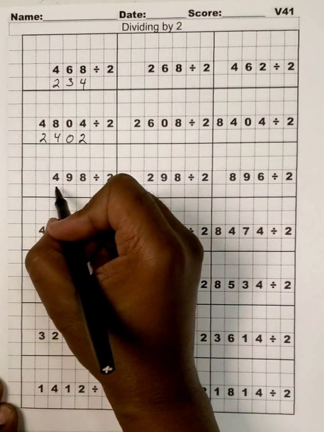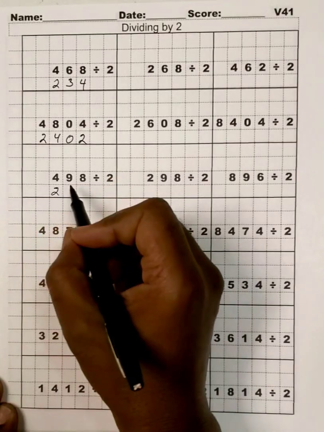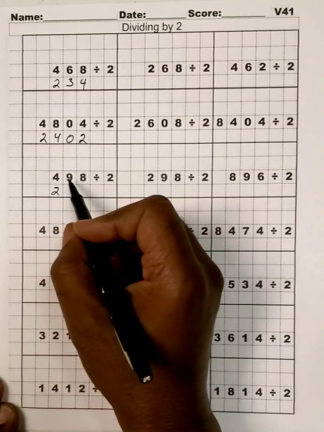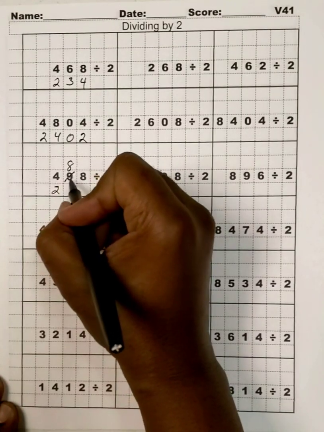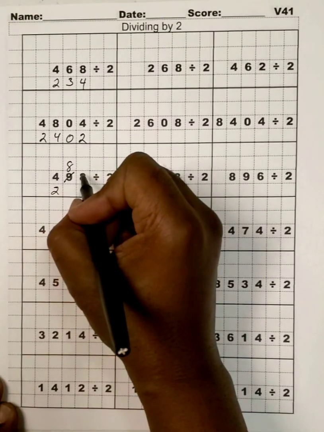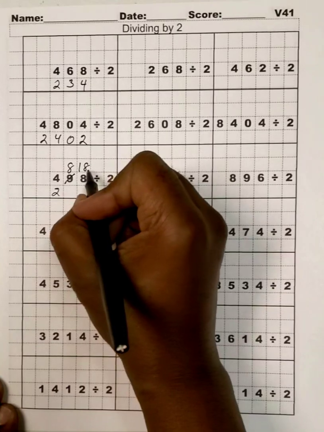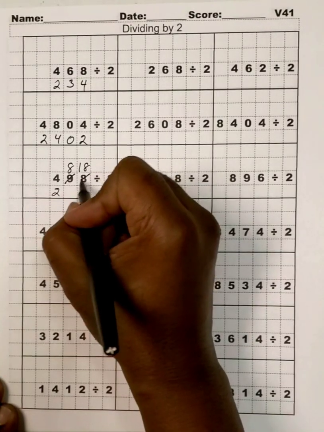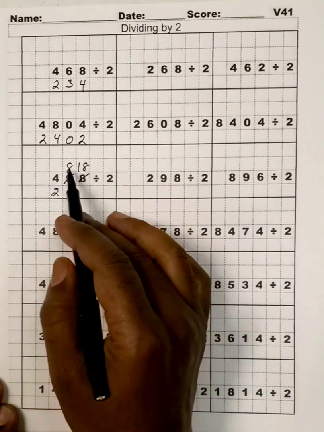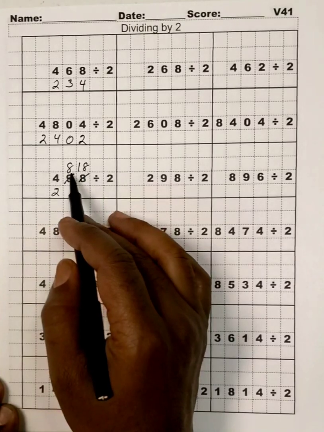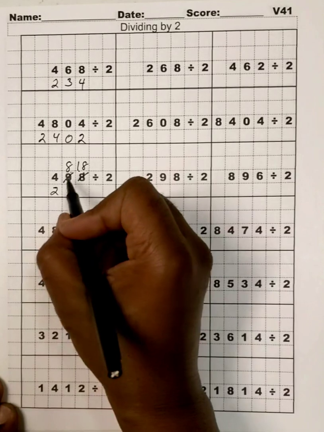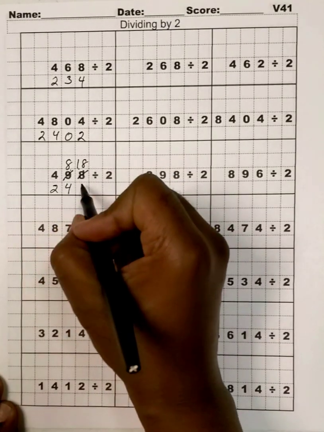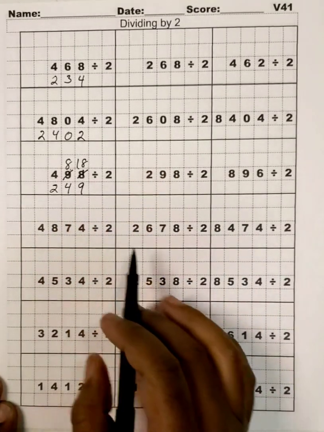Now, here we have 4, half of 4 is 2. 9 is not an even number, so what we do is we borrow 1 from the 9 to make it 8. So now it's 8, and the 1 that we borrow goes here, the number behind it, so this goes from 8 to 18. Again, you borrow 1 from 9, it becomes an even number, and then the 1 goes to the number behind it. So half of 8 is 4, half of 18 is 9, and that's half.